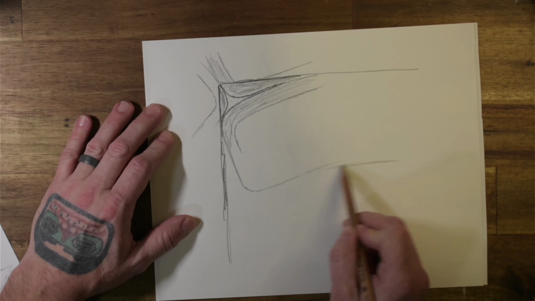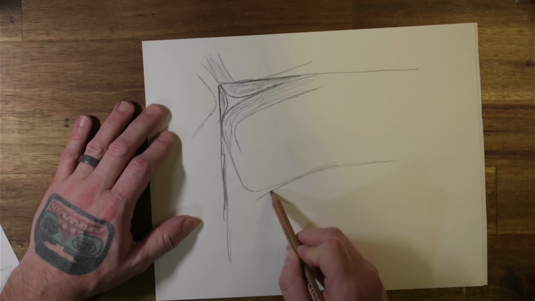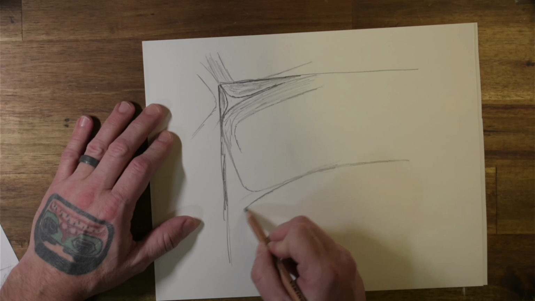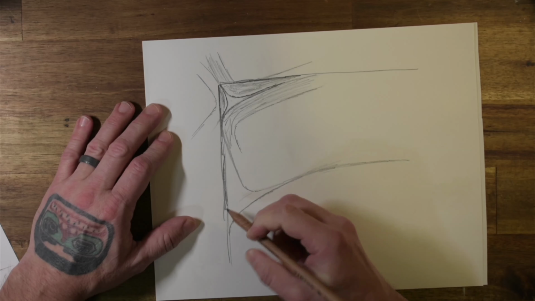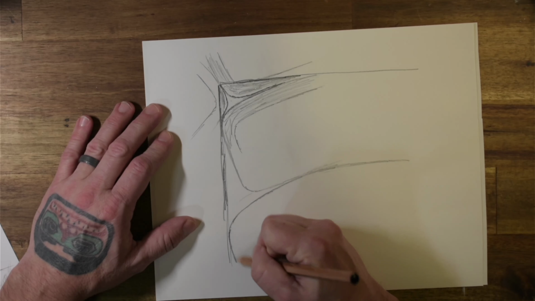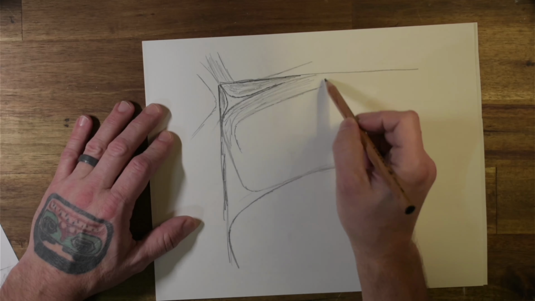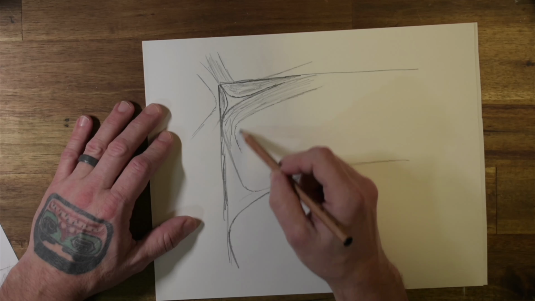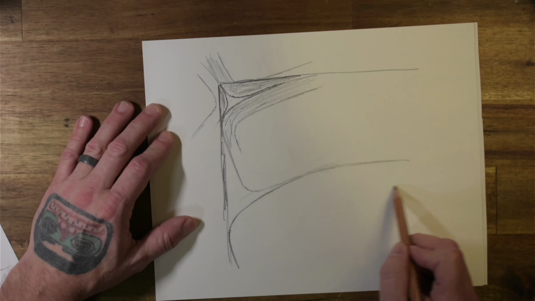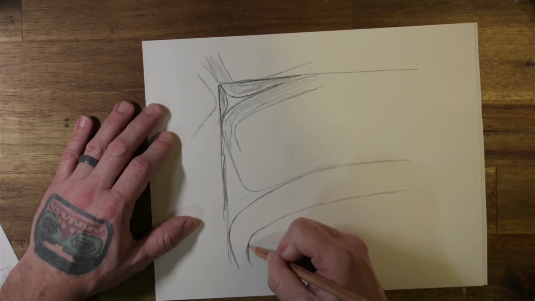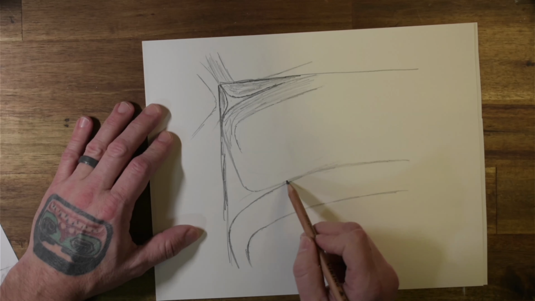And let's say there was another ovoid-like shape in here, and it came over and met the side of the bentwood box here. So you have your ovoid or whatever it might be up here, and then another ovoid-like shape here that it's resting on top of.